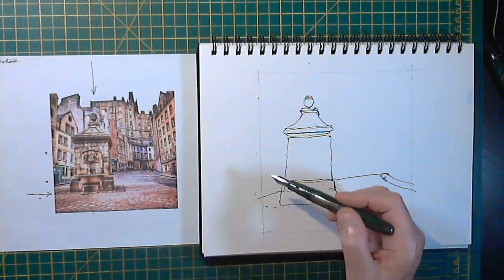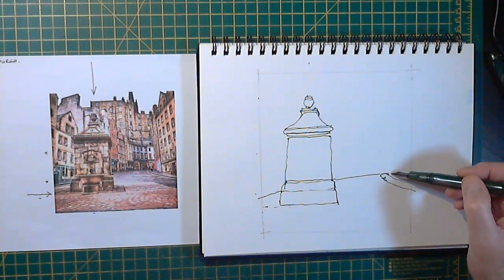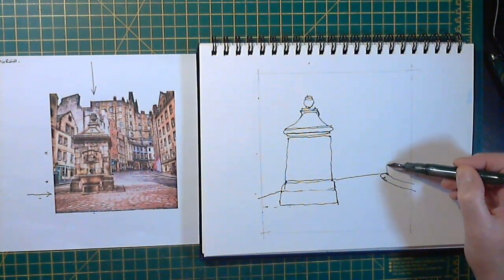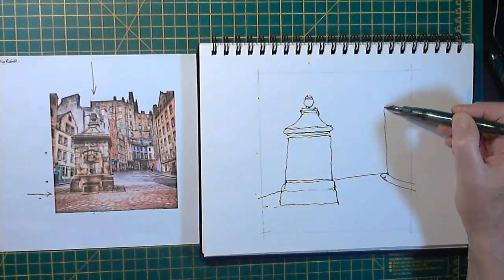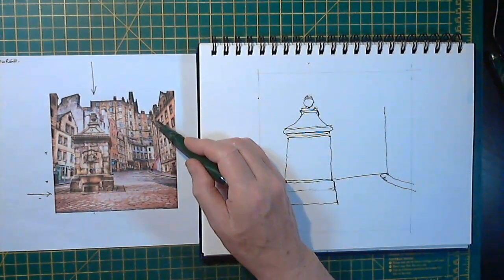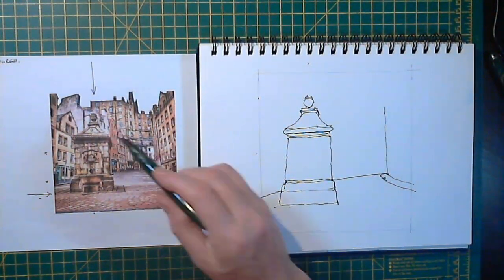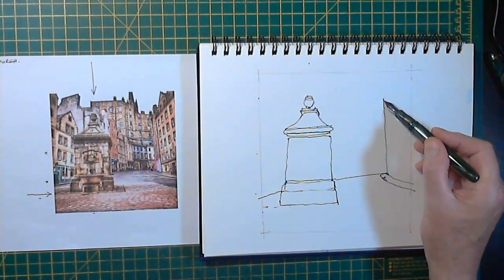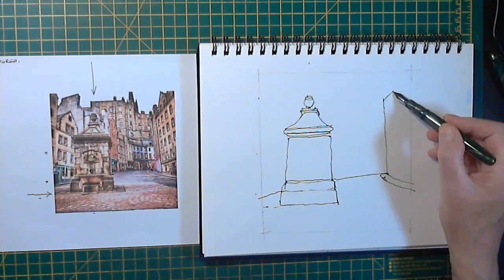For the rest of it, it's relatively simple. From here we know we can just go more or less upwards here. And that line there is round about level with that top of this monument, approximately. And it sort of goes round like that, round like that.